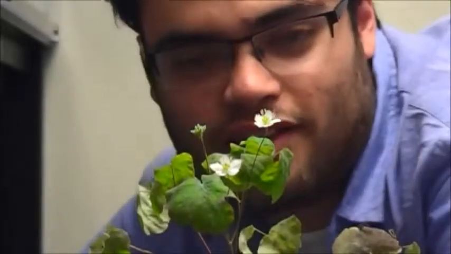This is the rue anemone. It belongs to the Ranunculales, a lineage sister to all other eudicots. Unlike Arabidopsis, it doesn't have any petals, but instead the sepals serve a petal function. So these white organs are the sepals, and they look like petals.